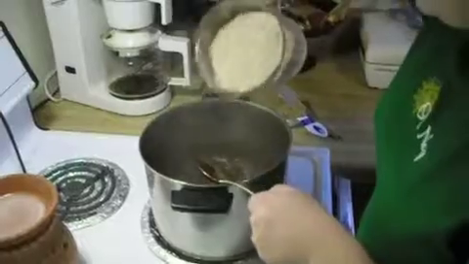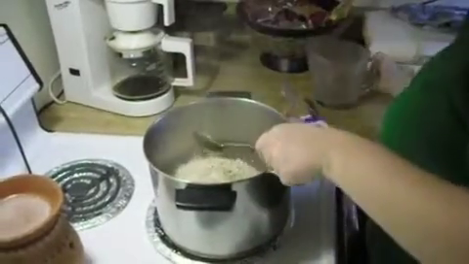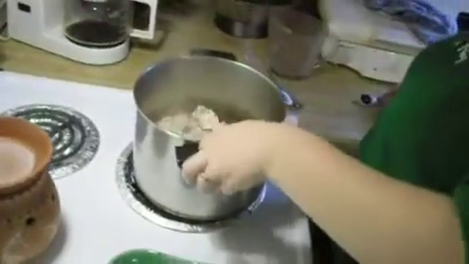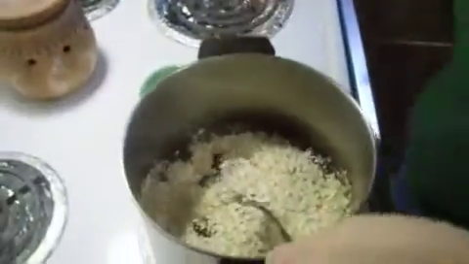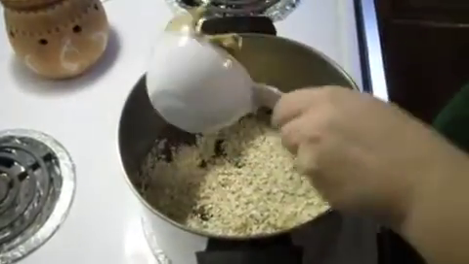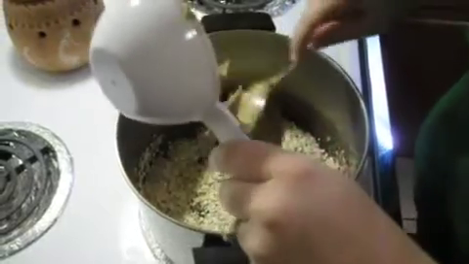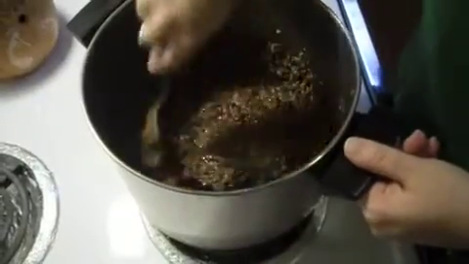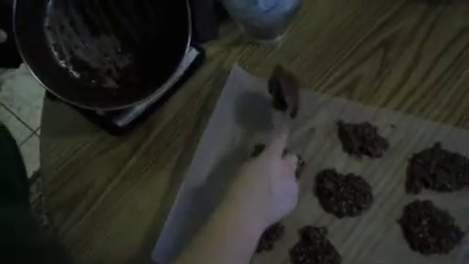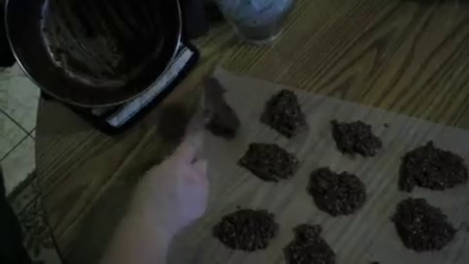Now you pour all these ingredients in while it's bubbling hot. We'll remove it from the heat. The last thing to add is the peanut butter. Then you mix it all together. Then you just put the cookies on some wax paper and wait for them to harden.